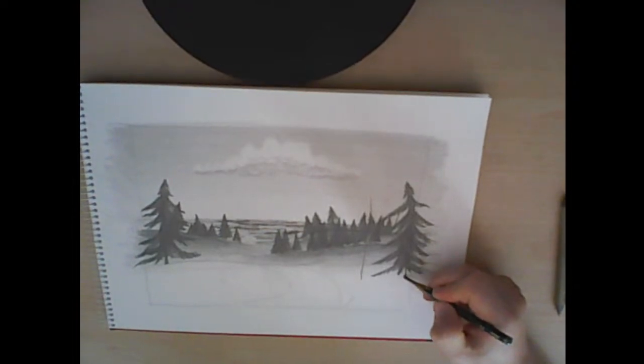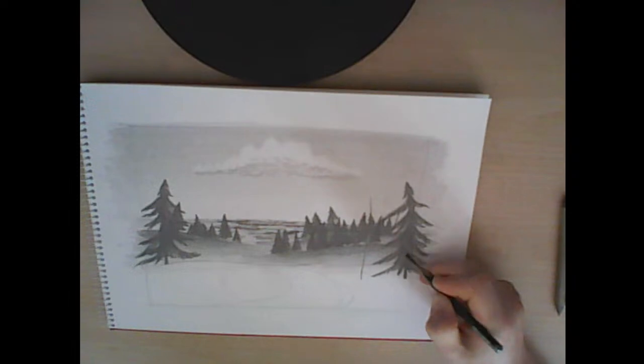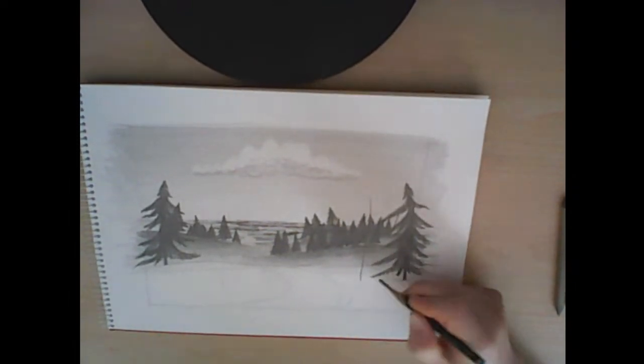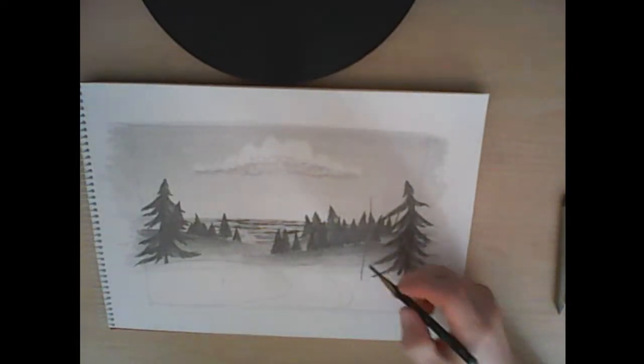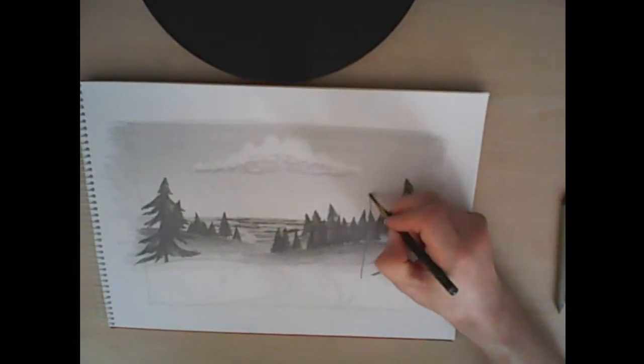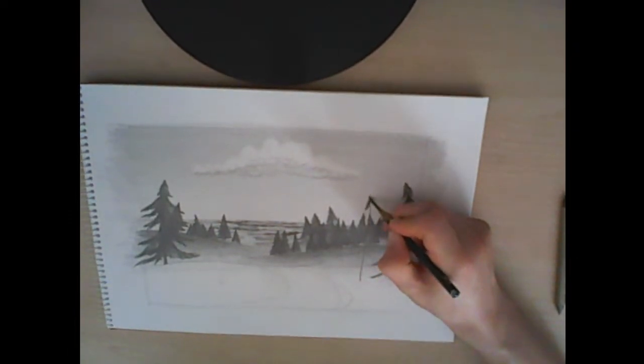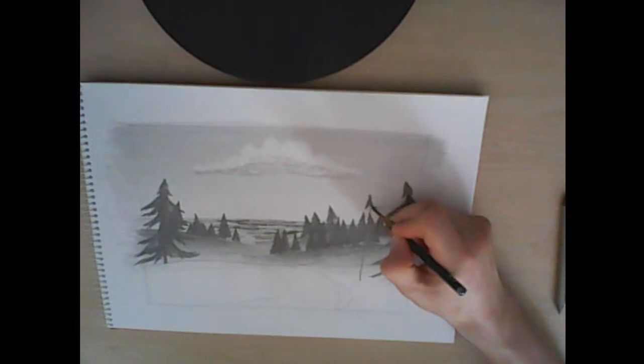Okay, make the trunk a little wider. All right. And then on to the next one. Applying the same procedure.